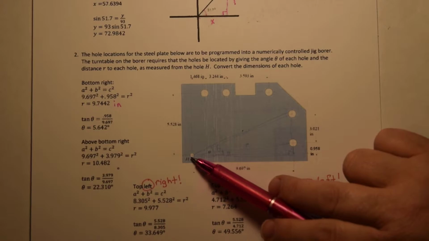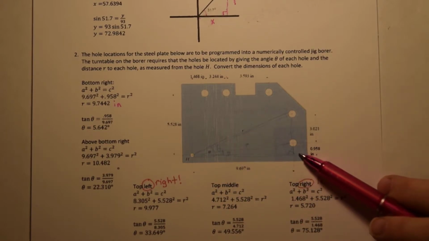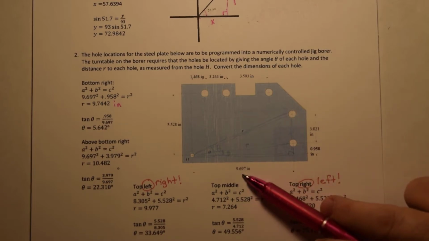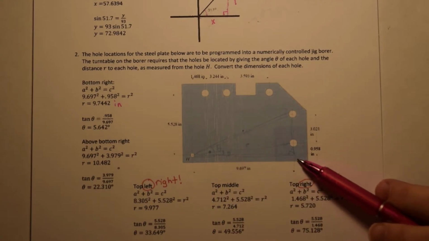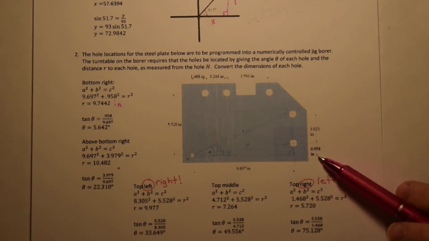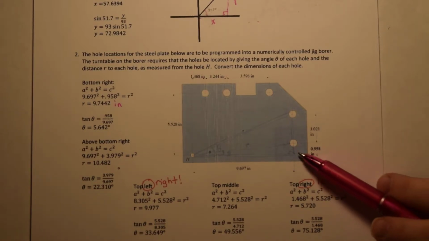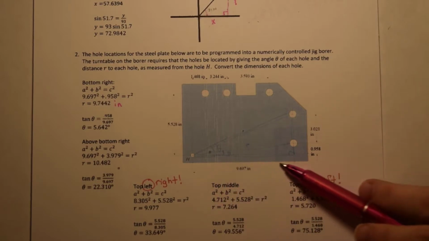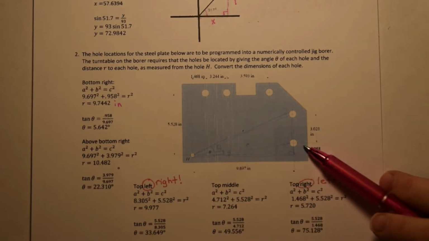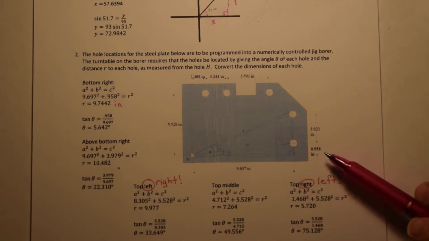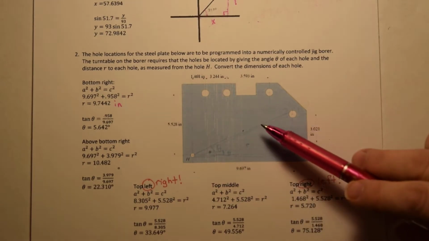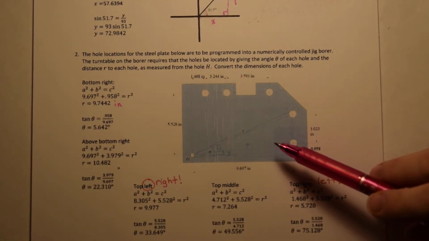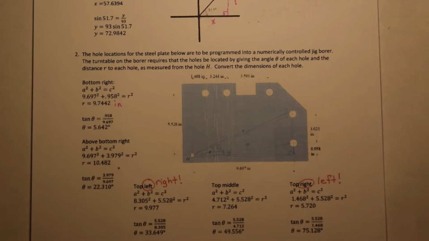Well, from here I go to the right, so that'd be my x value, 9.697 inches. So go to the right this far and then go up 0.958 inches. So that would be my y value. So x and y. So now we need to find r. Well, I can use the Pythagorean theorem, a squared plus b squared is equal to c squared, or r squared. And I find that this is 9.7442 inches. I forgot my inches.